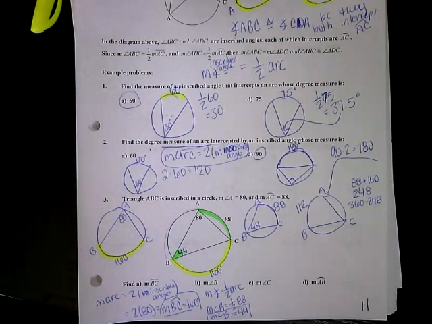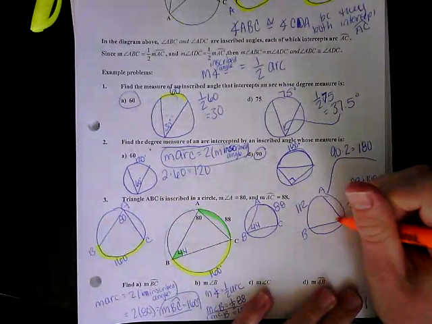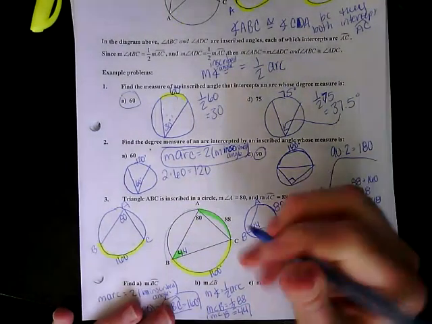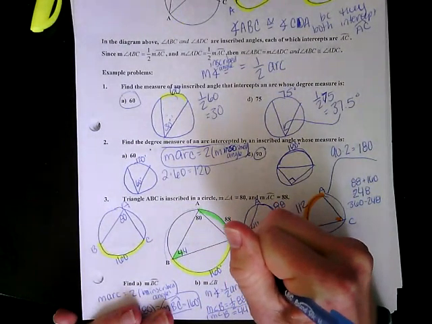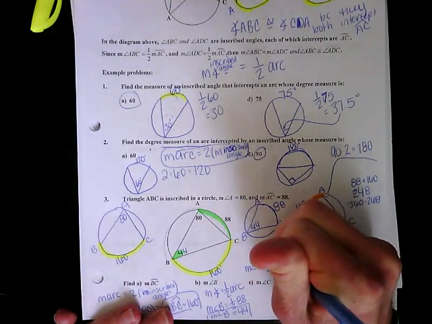Okay. Now, the measure of C, remember, is half of this arc. So the measure of angle C is half of the measure of arc AB.